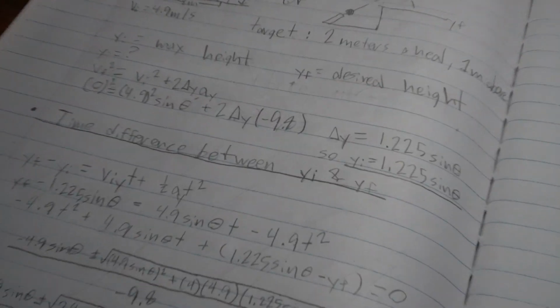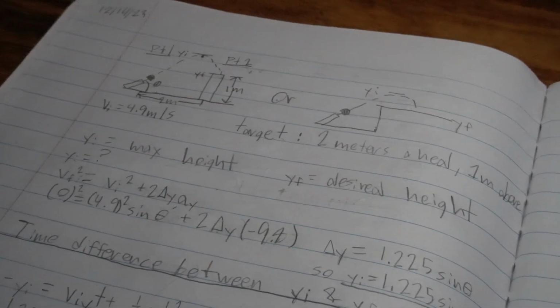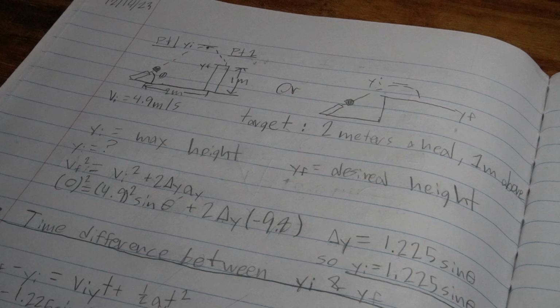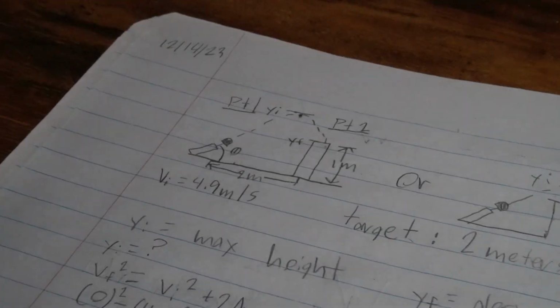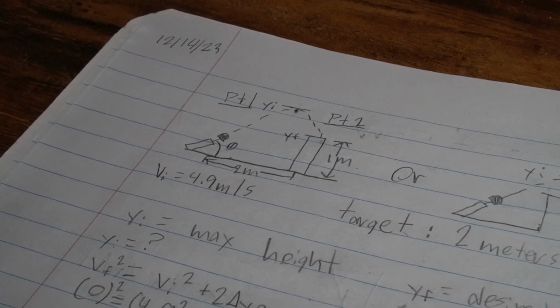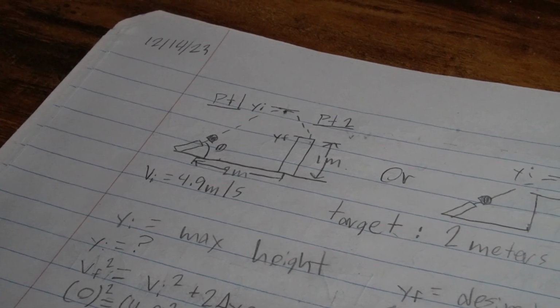Okay, now this was the difficult part of all the calculations I did. So I wanted to ask, what if the dart shooter and the target are on different heights? How would that work, right?